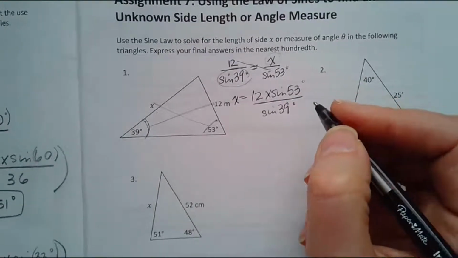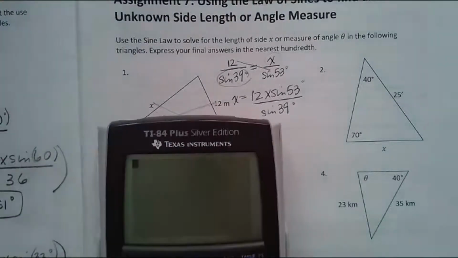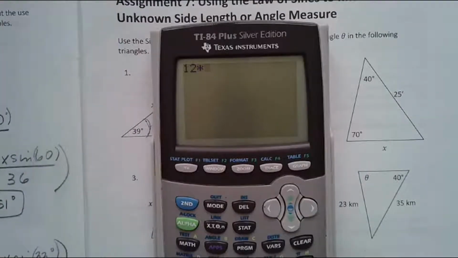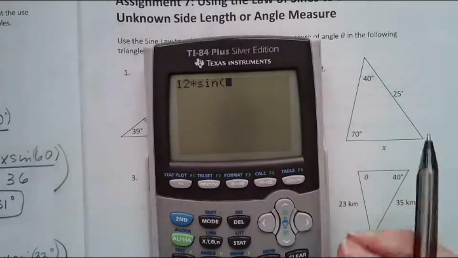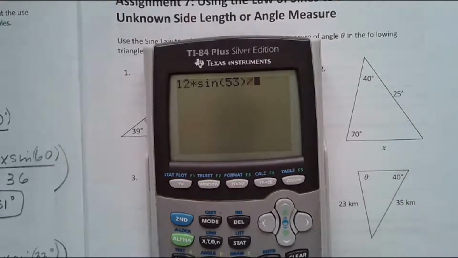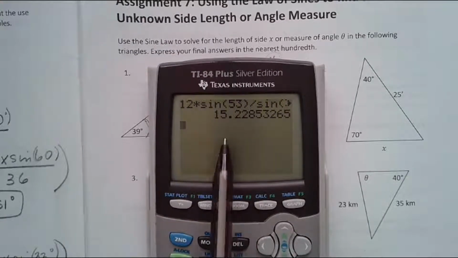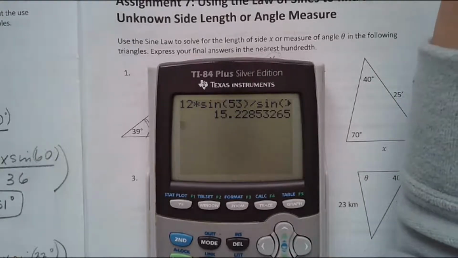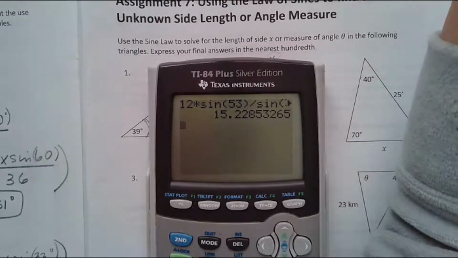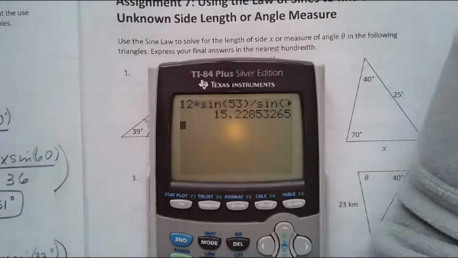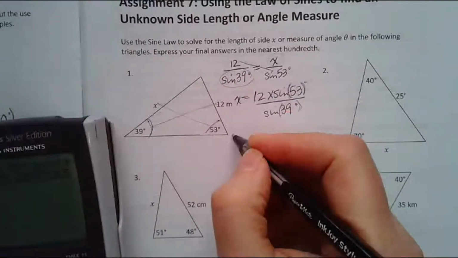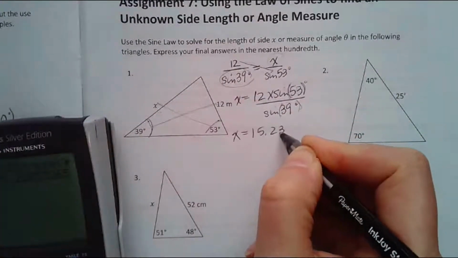Now, if you're using a graphing calculator or the graphing calculator simulator, you enter 12 times sine, open bracket, 53, close bracket, divided by sine 39. I'm in degree mode as well. And I get the answer 15.23. So x equals 15.23 meters.